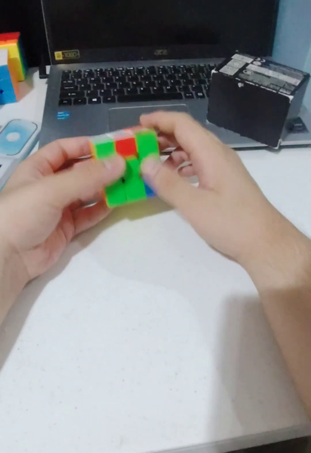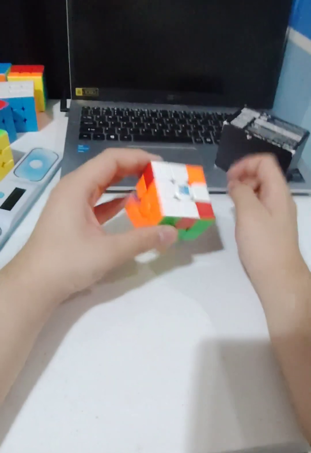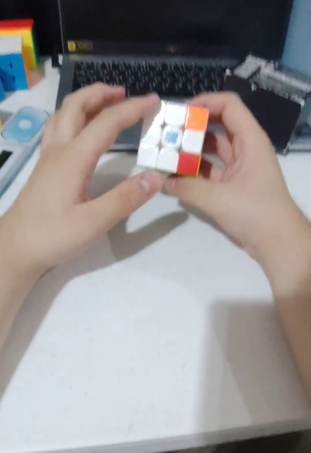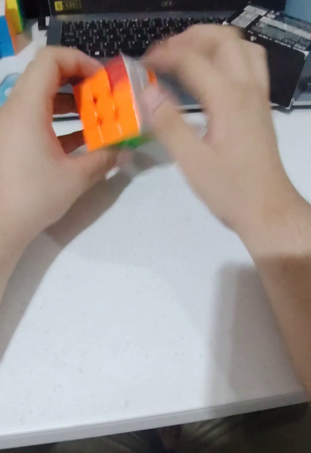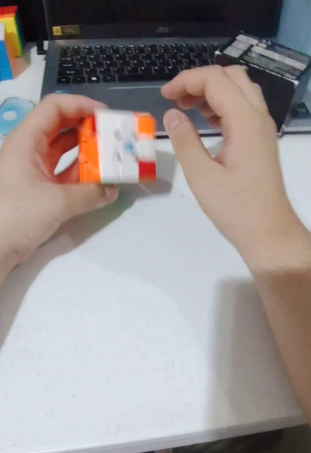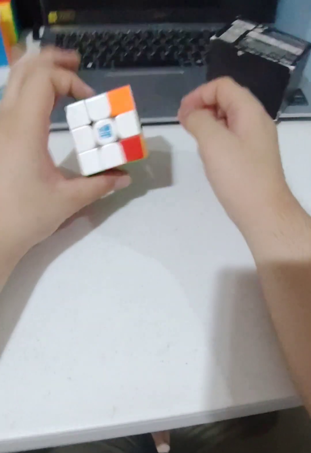I just kind of know that. But let's say you don't know those sort of schemes, like you don't know how the corner twists and stuff work. You're going to need to figure out the twist direction manually.